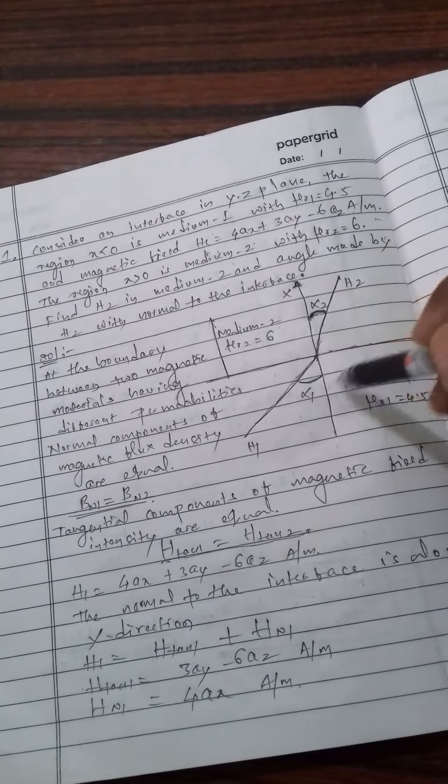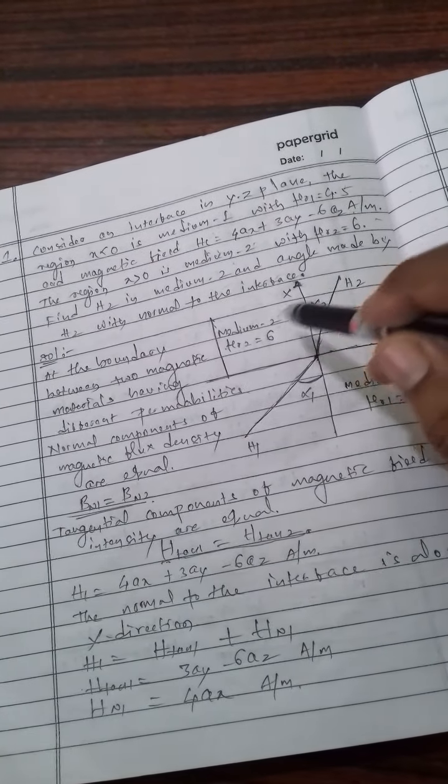Here there are no surface currents in medium 1 and medium 2.